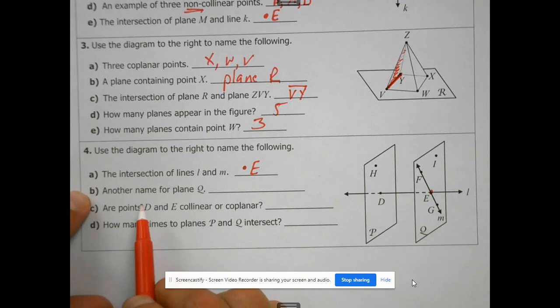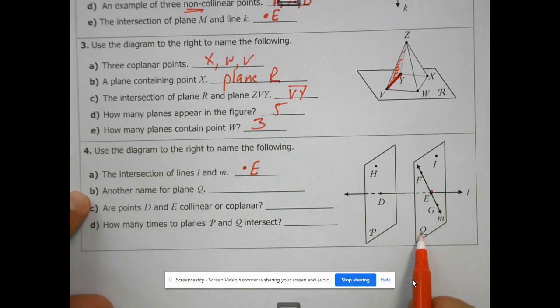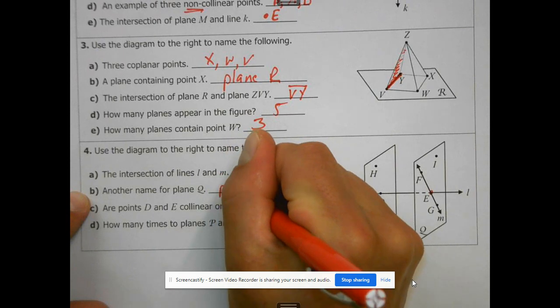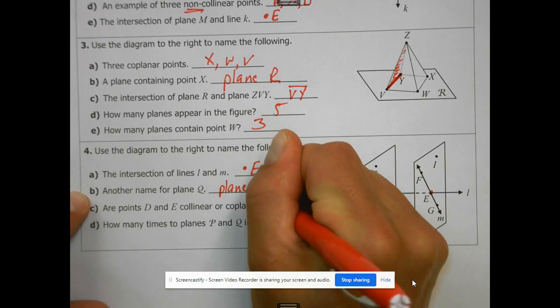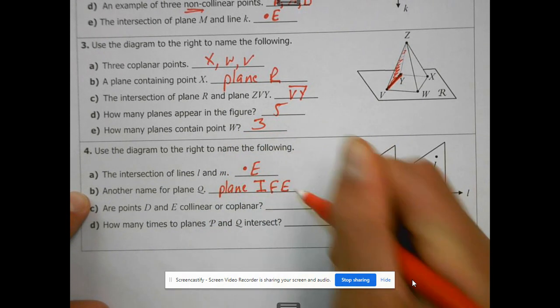B, another name for plane Q. Okay, well, here's plane Q. Pick any 3 points on that plane. Does not matter the order. Pick any 3 points. I'm going to use I, F, and E. Write out the word plane and the 3 letters that you picked, I, F, and E.